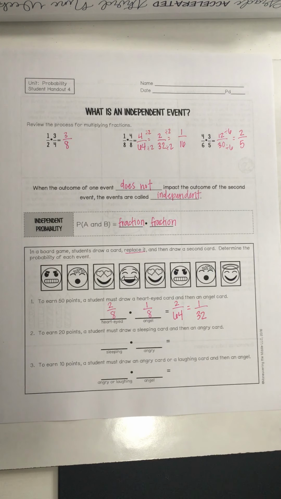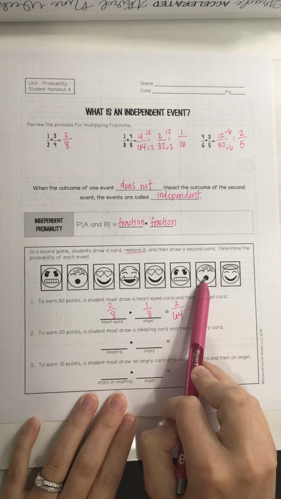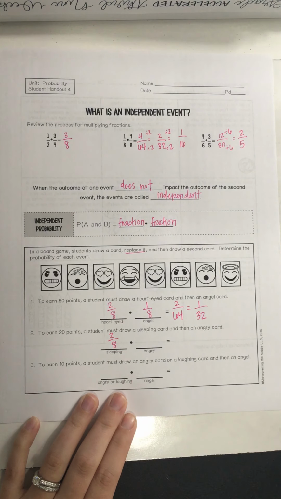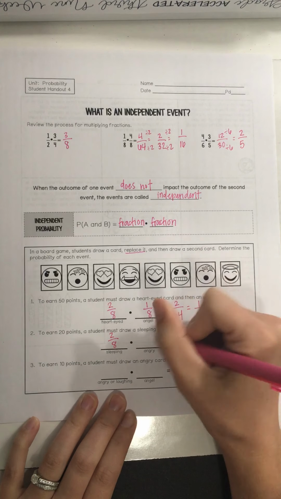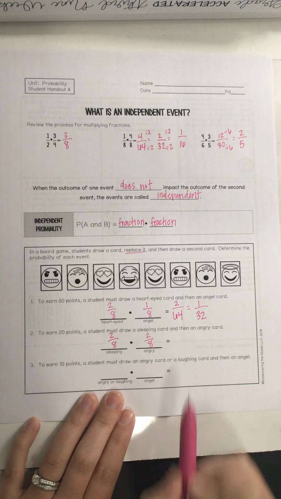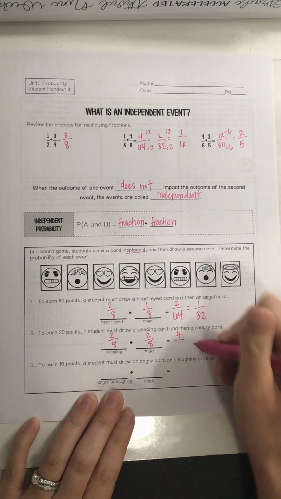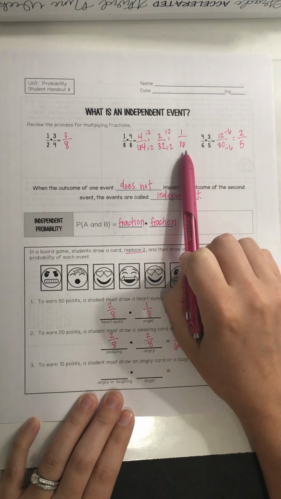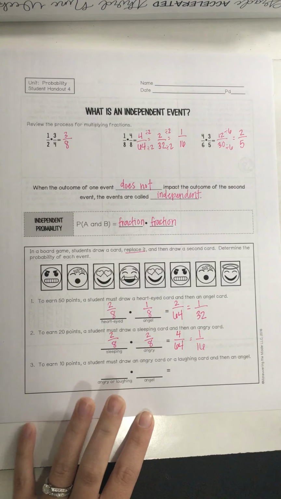So again, find the 2 probabilities. And then we multiply them. So sleeping, let's see, 1, 2 sleeping cards, 2 out of 8 total. Okay, and then an angry card, 1, 2. So 2 out of 8 are angry cards. So here we go again, multiply top times top, bottom times bottom. So 2 times 2 is 4, 8 times 8 is 64. So this is the same fraction we simplified up here. So we can just go ahead and write 1 over 16 because we already simplified that one above.